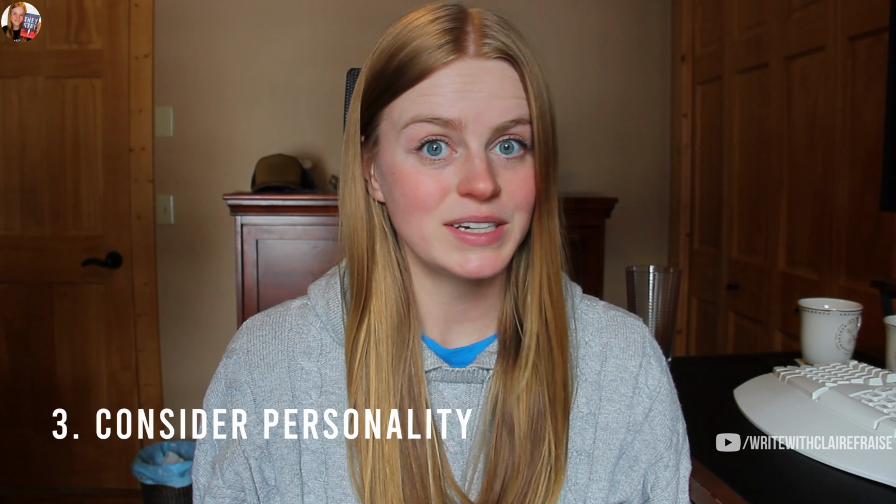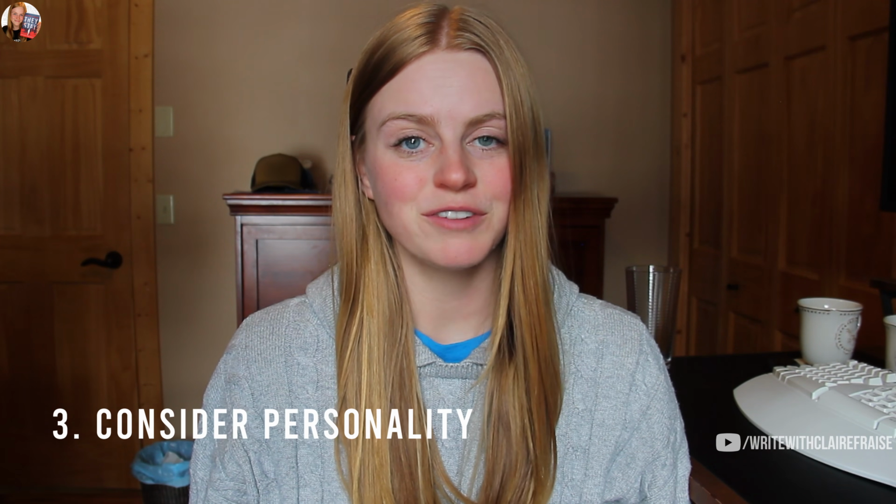The third thing I consider when choosing a name for my character is personality. This one is a little bit trickier than the first two, because when you're creating a character, you're doing it backwards from the way that people do it when they're naming a child. When somebody has a child and they're naming that child, they don't know who that child is going to end up being yet.